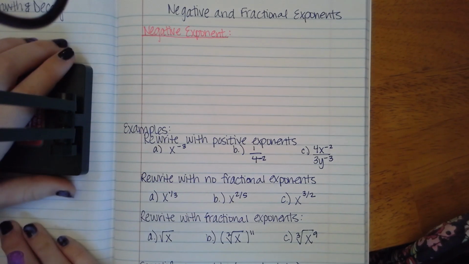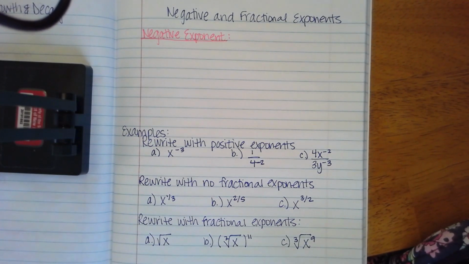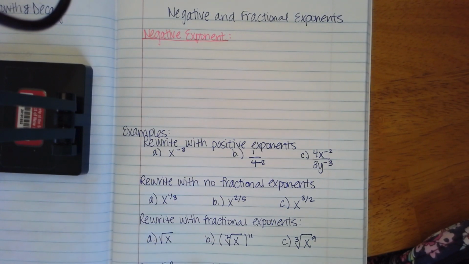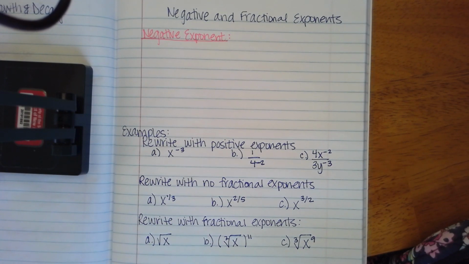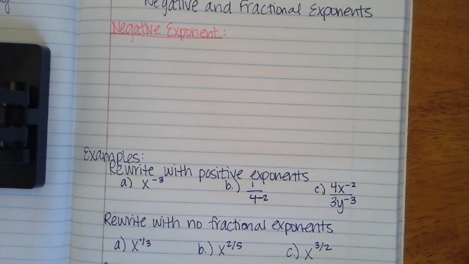We're going to talk about negative and fractional exponents. You should already have this in your notebook, but if you don't, you can copy it down just like I did in mine. The PDF is available on PowerSchool. So before we jump in and start right away with the examples, we are going to actually start with the definitions. So first we are going to define a negative exponent.